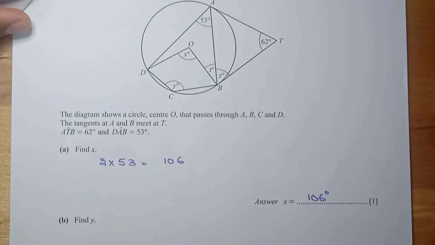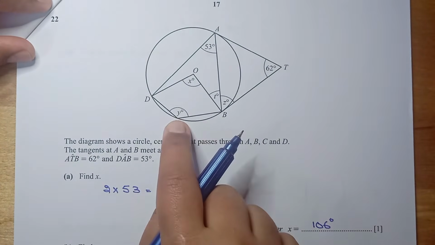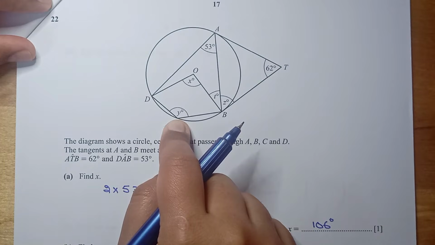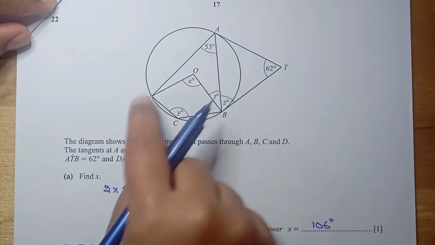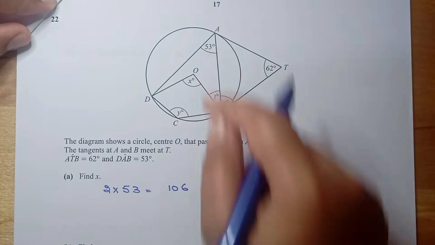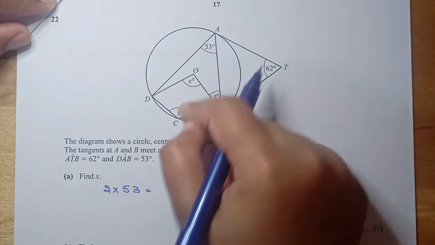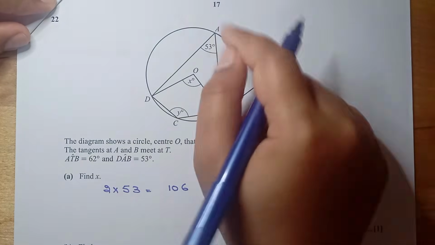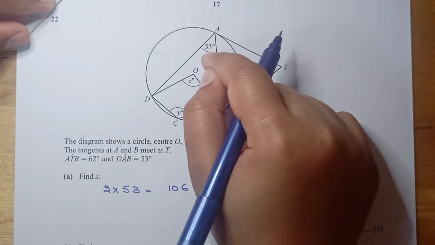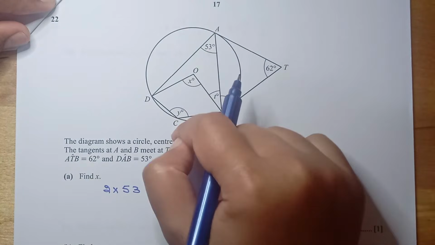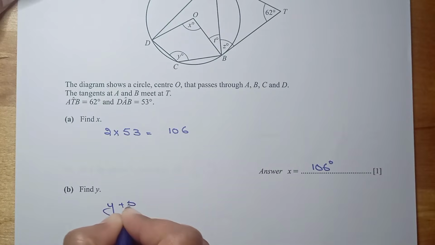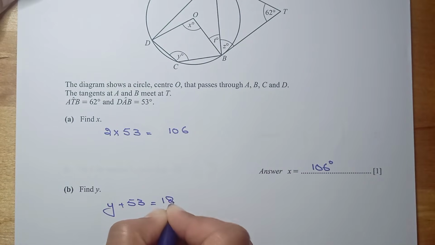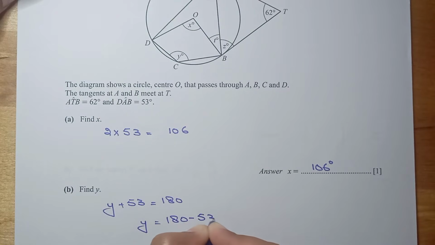Now for B, find Y. So where is Y? We have Y over here. Okay, so for Y, if we consider the quadrilateral A, B, C, D, we know that the opposite angles of a quadrilateral always sum up to 180 degrees. So opposite angle Y and the other angle is 53. So the sum of Y and 53 must be 180. So Y plus 53 would be equal to 180 and the angle Y would be equal to 180 subtract 53.